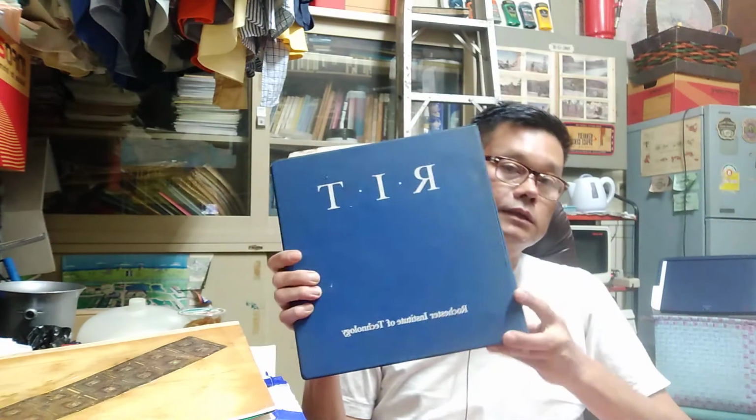When I studied for my master's degree in microelectronic manufacturing at RIT, the Rochester Institute of Technology, this is one I brought over from the States. This course is going to be about the Six Sigma program.